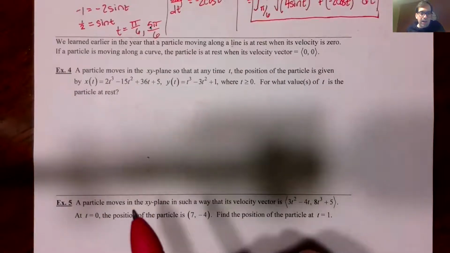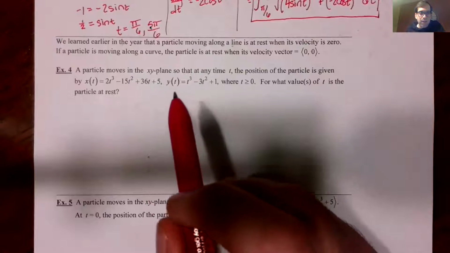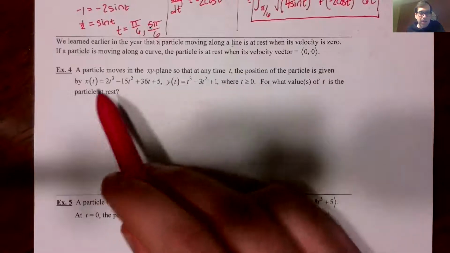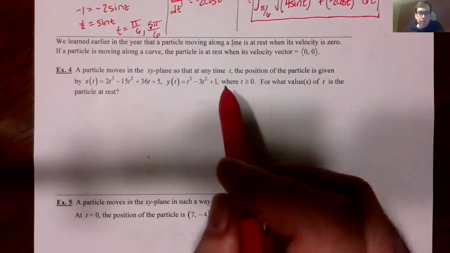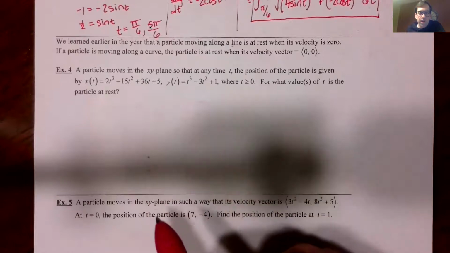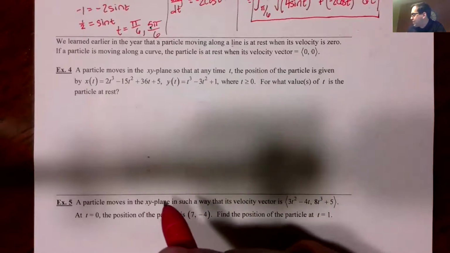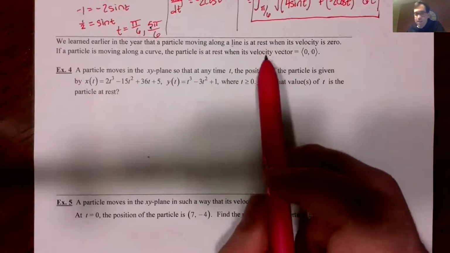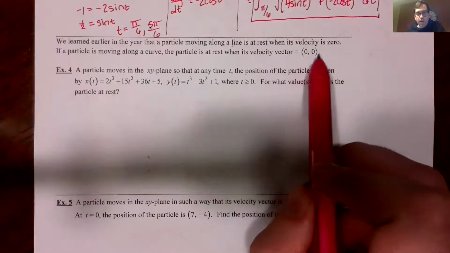So let's figure out example 4. A particle moves in the xy plane so that at any time t, the position is given by this set of parametric equations, where t is greater than or equal to 0. For what values of t is the particle at rest? So we've got to figure out when the velocity vector is <0, 0>.